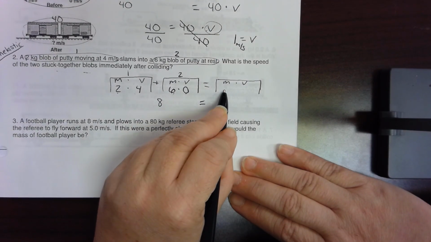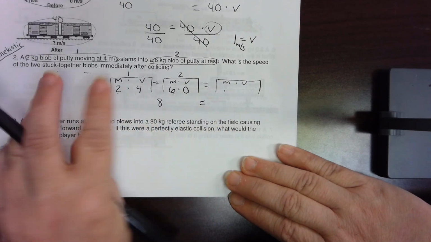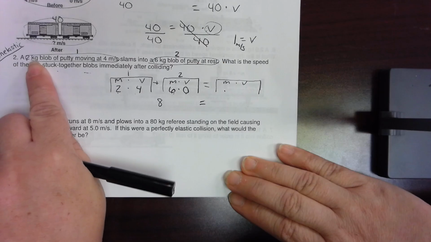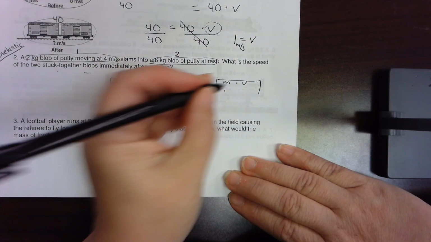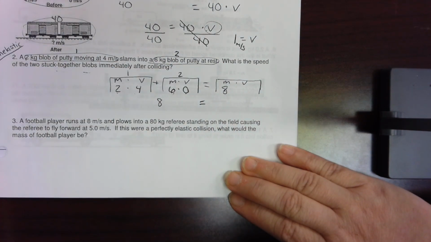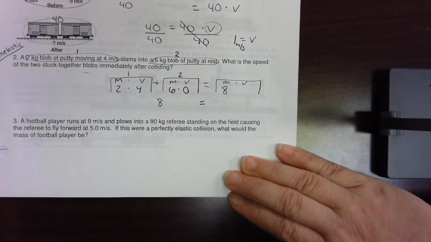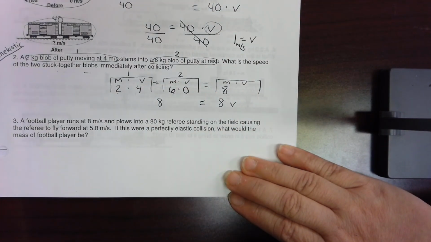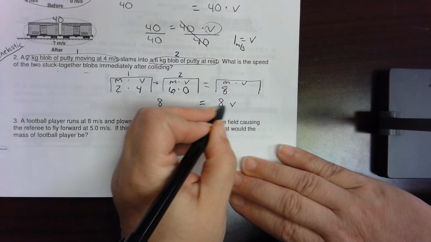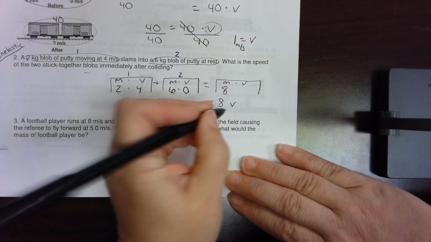Now, what is their mass? Their mass is 2 kilograms plus 6 kilograms, so we have 8 kilograms. So we're going to have 8 times velocity. We have 8 v's. We want 1 v.